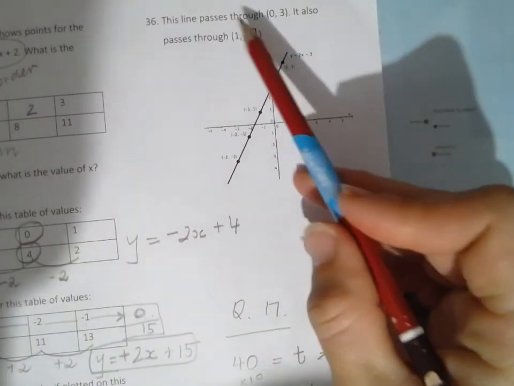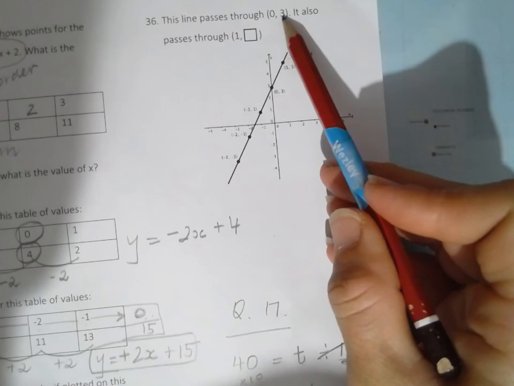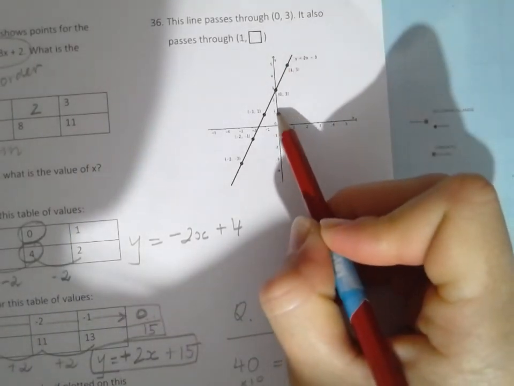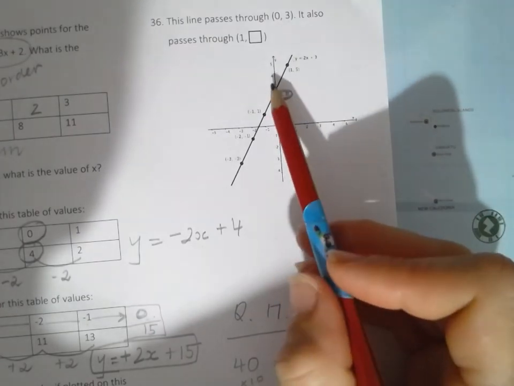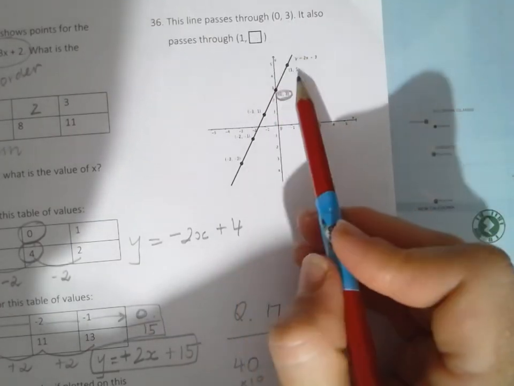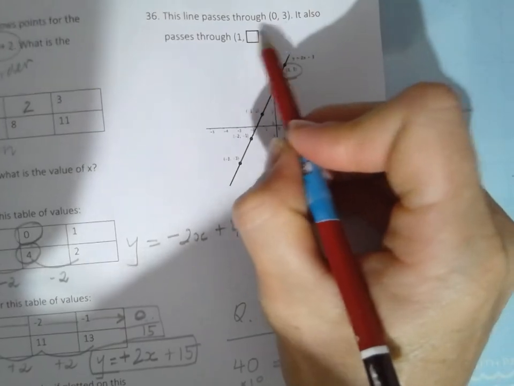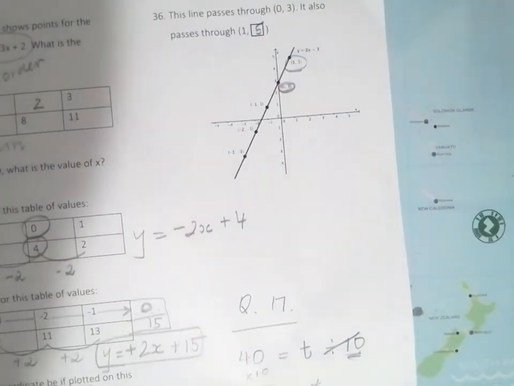This line passes through 0 and 3. Okay, so that's it, passing through 0 and 3 just there. It also passes through 1 and 5. So 5 is your answer there.